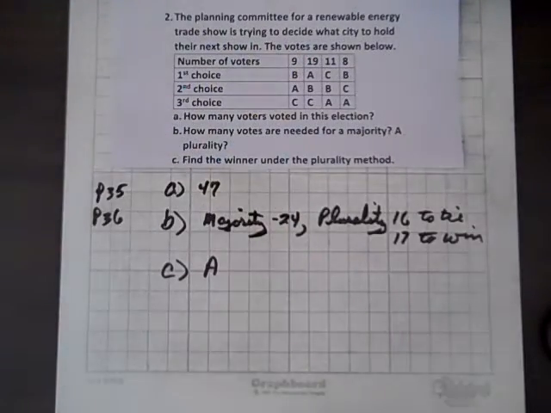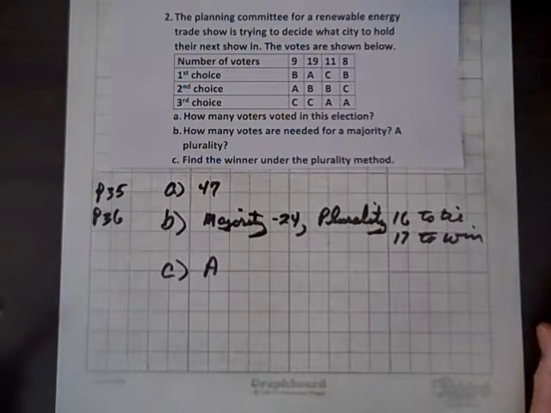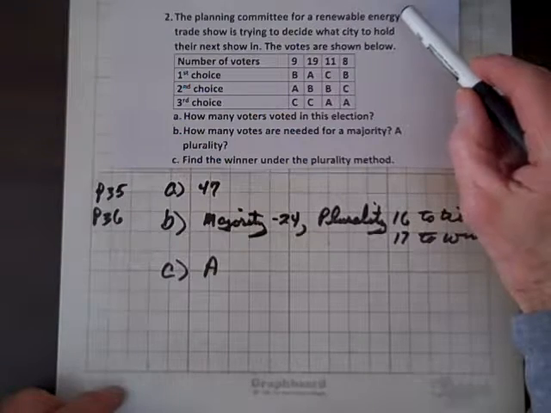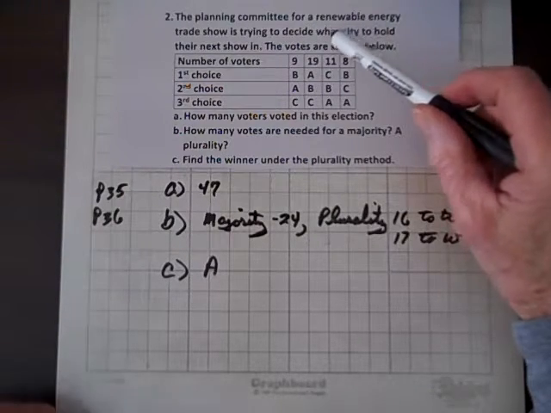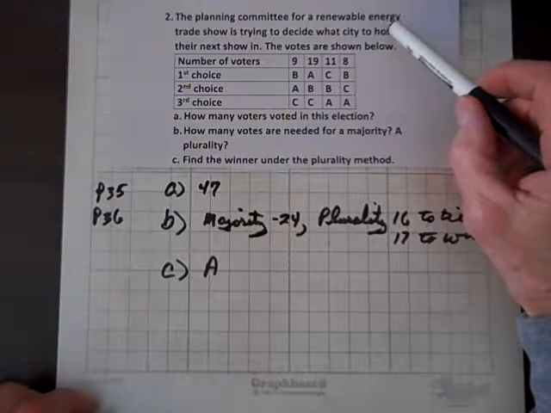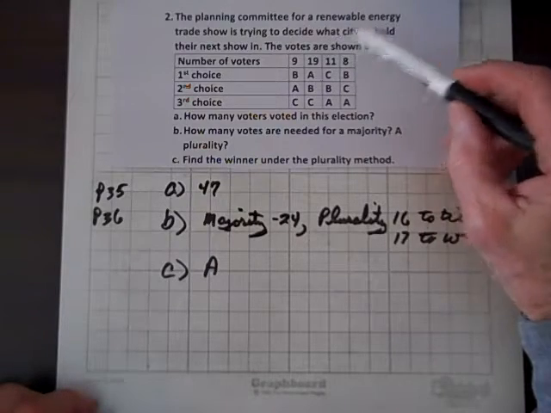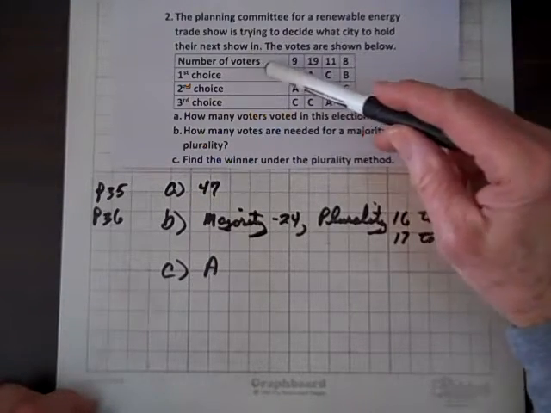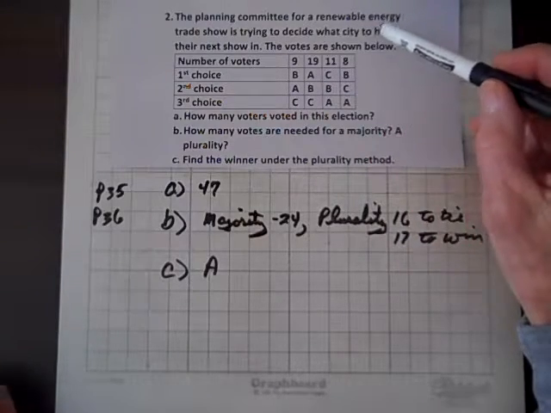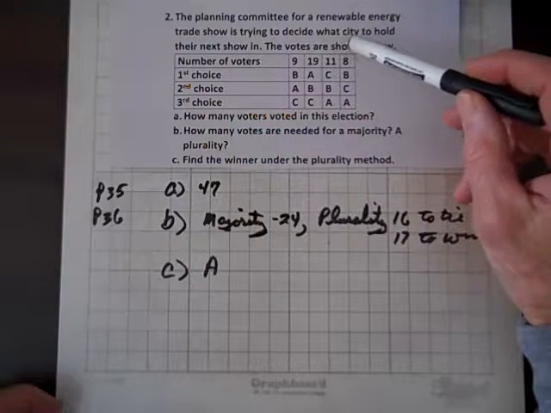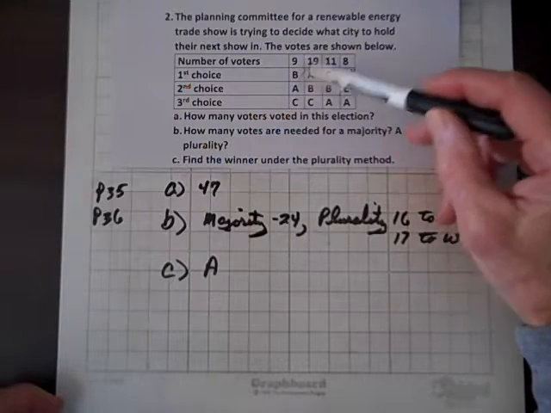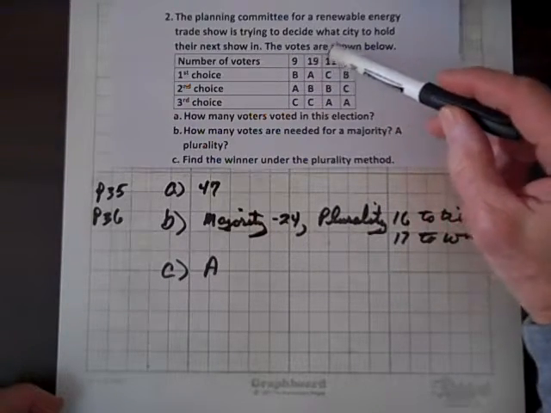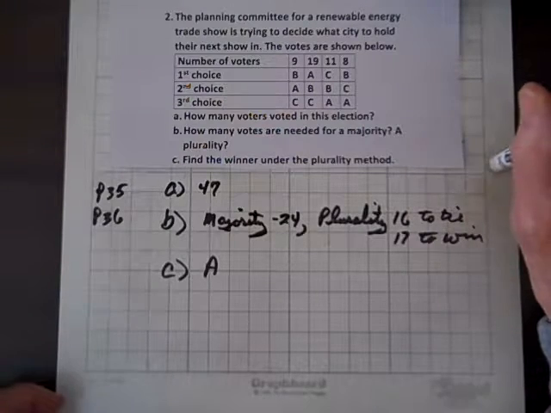Well, for question 2, we've got a planning committee for a renewable energy trade show trying to decide what city to hold their next show in. The votes are shown below. Number of voters, first choice, second choice, third choice, and so on. And here are our sequences and the number of votes for each sequence.